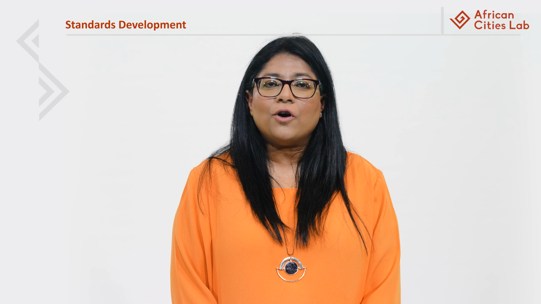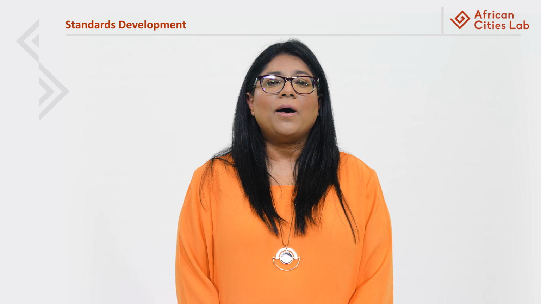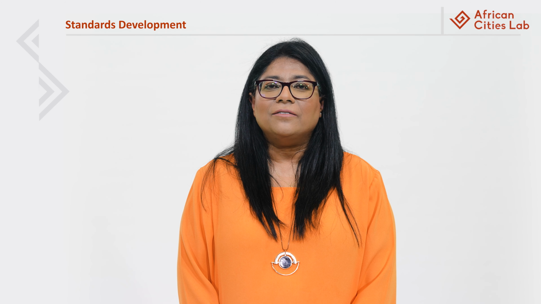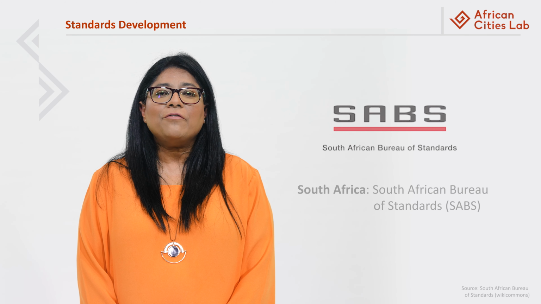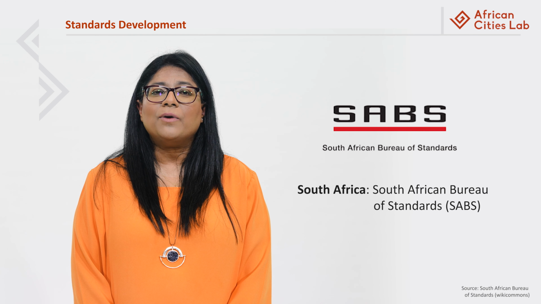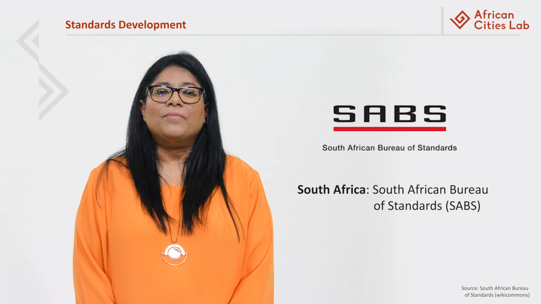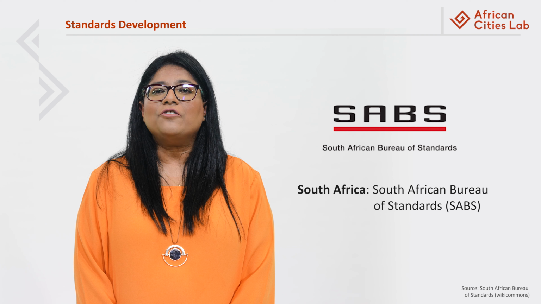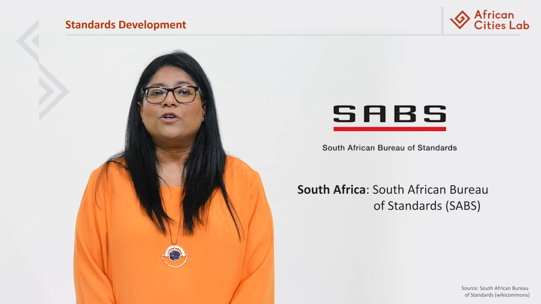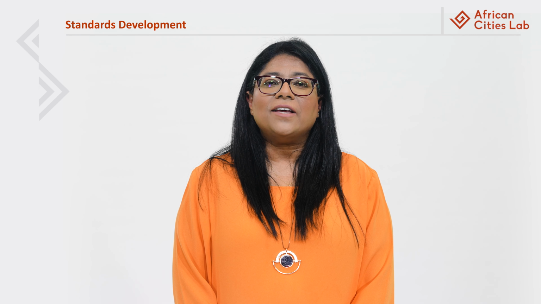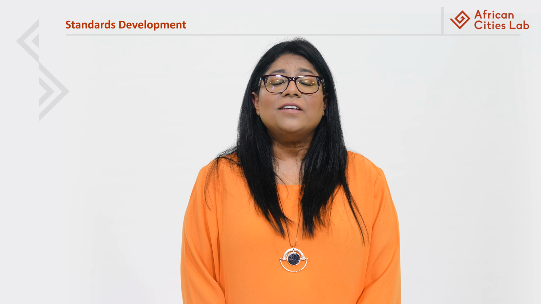It is important to note that standards authorities can be public or private, and in the case of the latter, may be industry-led. In South Africa, the ISO standards may be adopted by the South African Bureau of Standards. The SABS sets its own standards, but also adopts ISO standards or other country standards from time to time in order to grow industry.